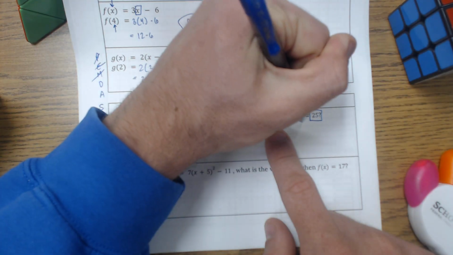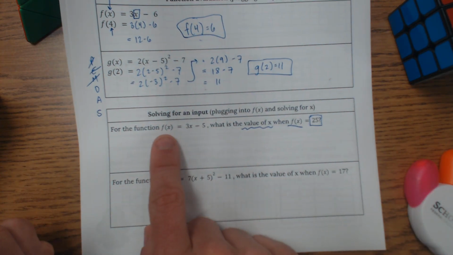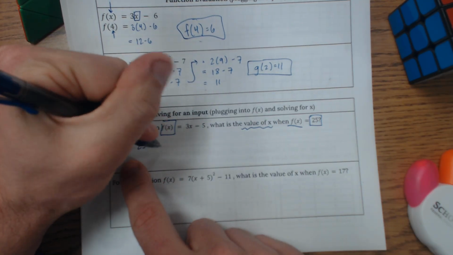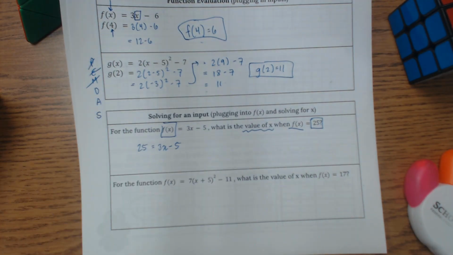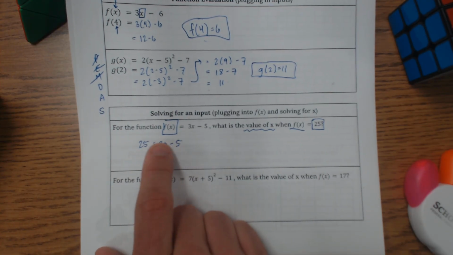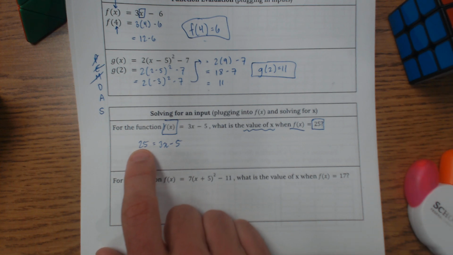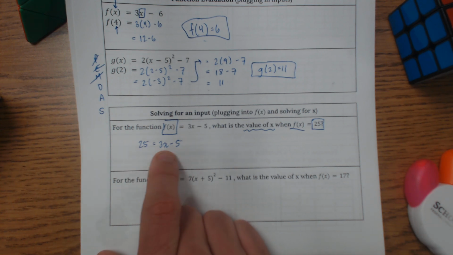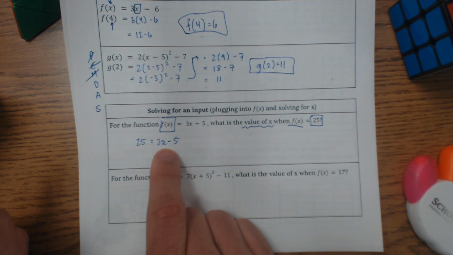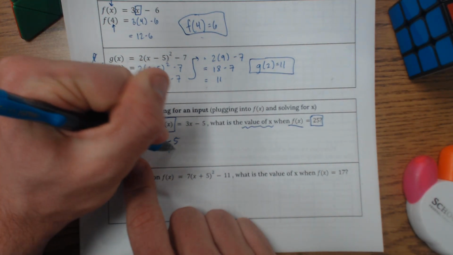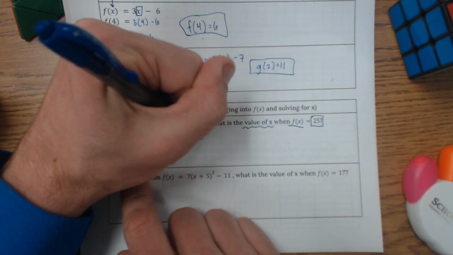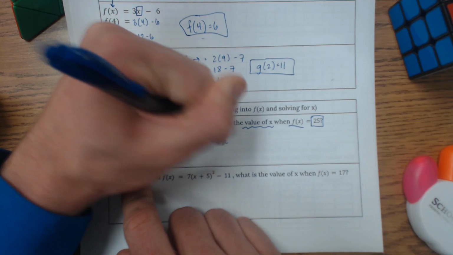So what I have is f of x equals 25, where here's my f of x, and that's equal to 25. So 25 equals the function, just like that. Cool, so that's set up perfectly. This is setting the function equal to the output of 25. Now all I've got to do is inverse operations to get x by itself. So it's being multiplied by 3, and there's this minus 5. I want to get rid of that stuff so that x is by itself. First thing is add 5 to both sides. That'll get rid of that negative 5.